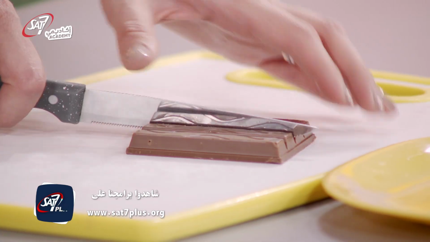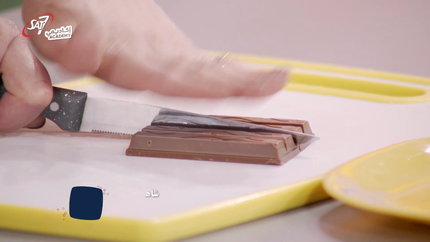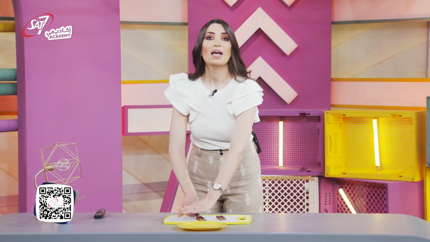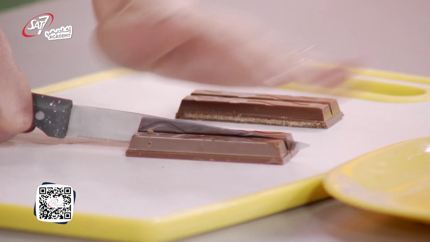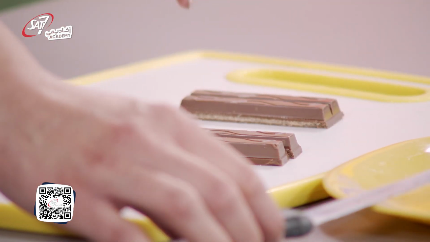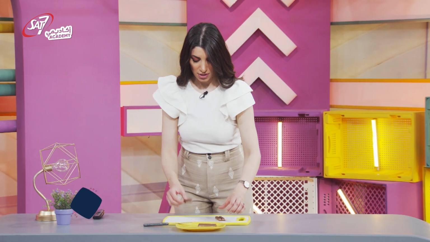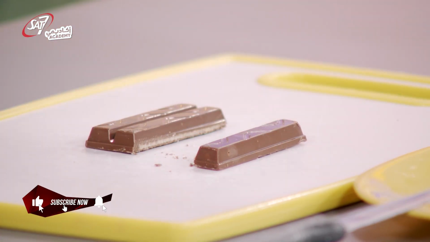This is half the bar, 1 piece out of the 2, and this is a quarter of it, meaning 1 segment out of 4. So this is how much we've eaten. We ate 3 out of 4 pieces.